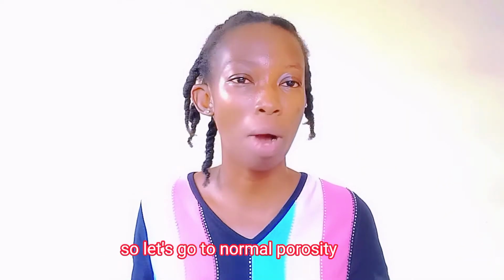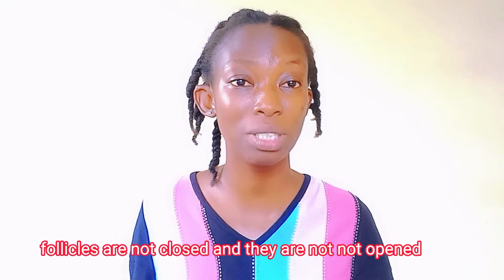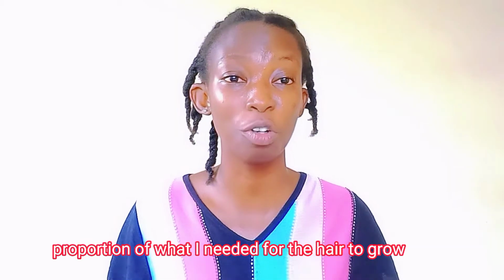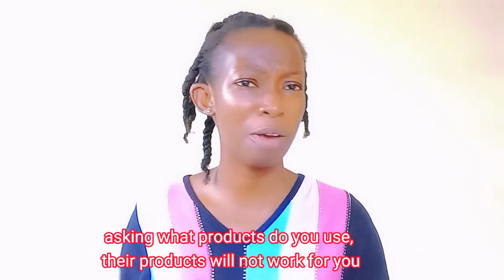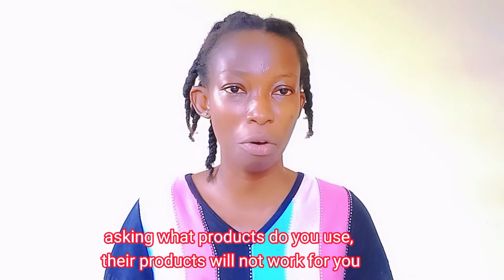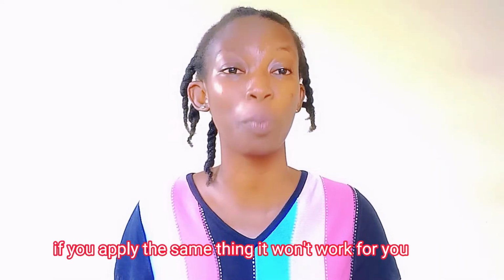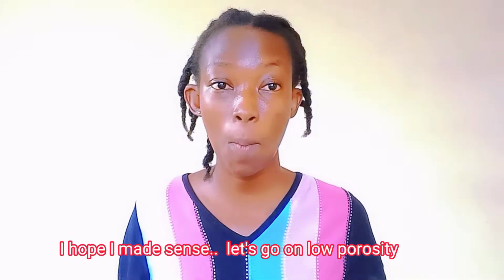So let's go to normal porosity. If you have normal porosity, meaning your hair follicles are not closed and they are not open too, they absorb the right proportion of water needed for the hair to grow. So this kind of people, they don't really have any problem with their hair. You see them with plenty hair, you are doing exactly what they are doing, you're asking them what product do they use, their product will not work for you. Even if it will work for you, the way they apply the product to their hair, if you apply the same thing, it's not going to work for you, because you don't have the same porosity as the person. I hope I made sense.